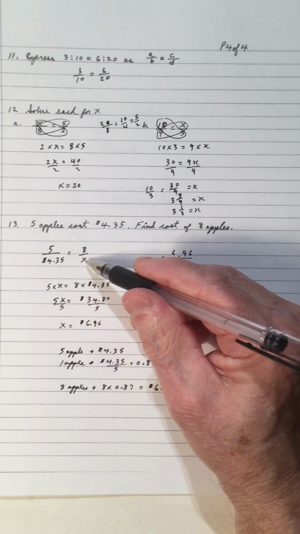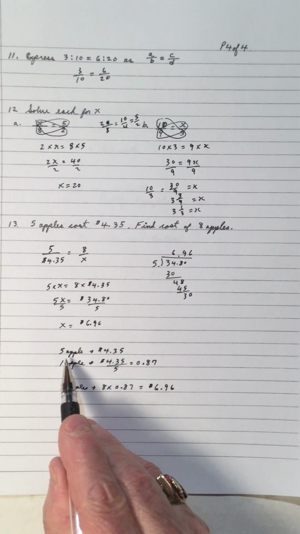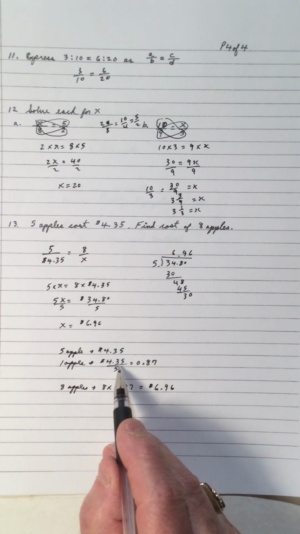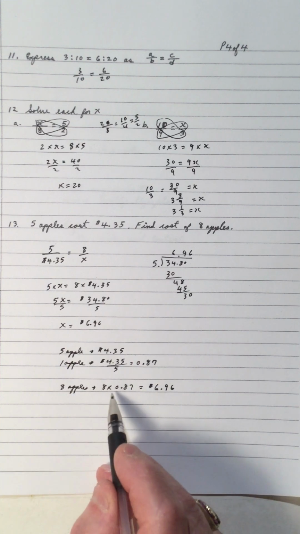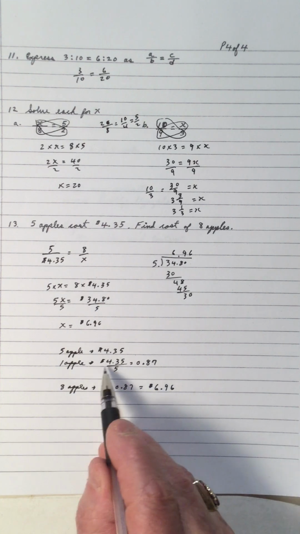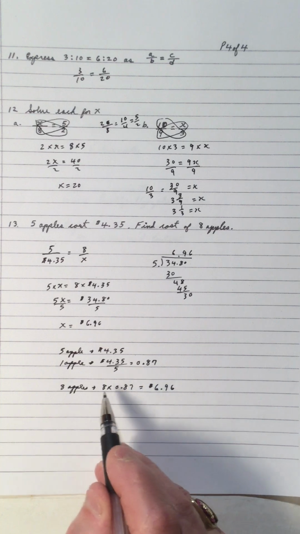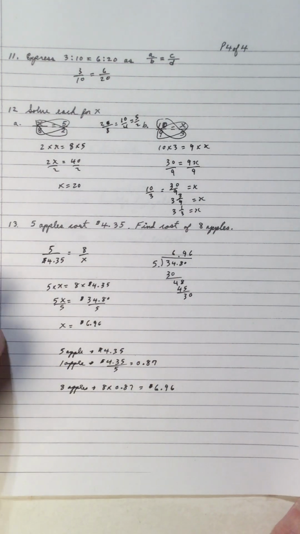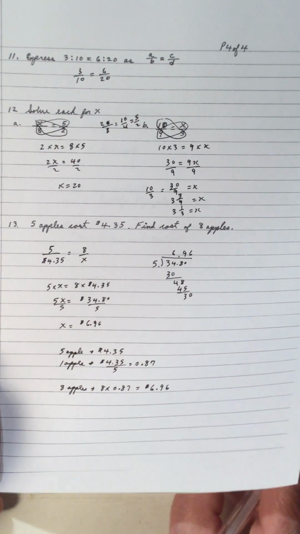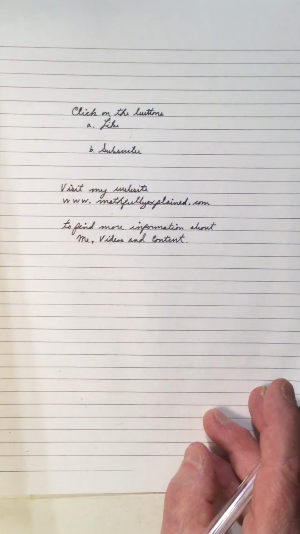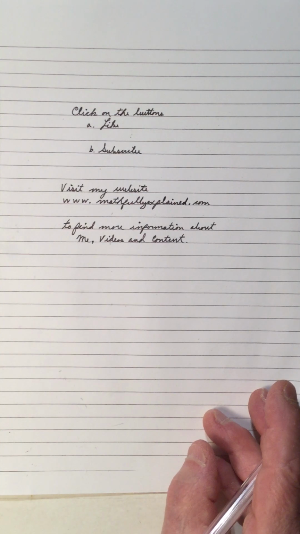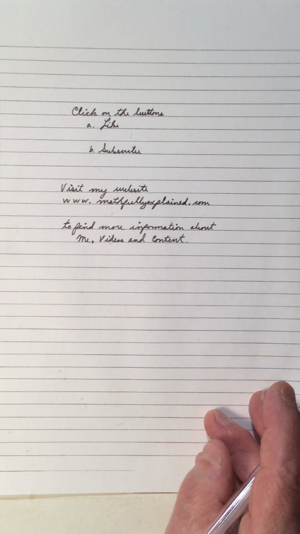Again, do it with a proportion like this, or 5 apples cost this, 1 apple costs, divide by 5, and then 8 apples is 8 times, because this is a unit. So 1 apple costs this, then 8 apples cost 8 times that. Just another way to do it, but it will be your choice. So that brings us to the end of the review on ratios and proportions.